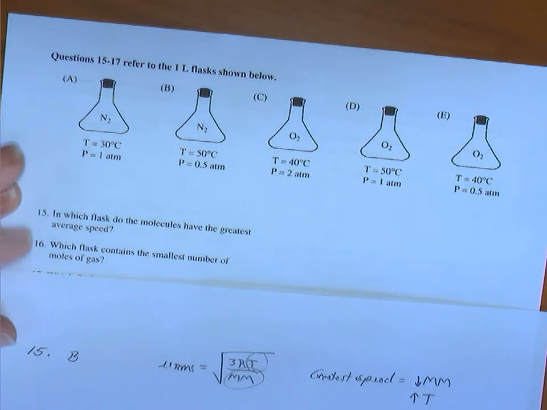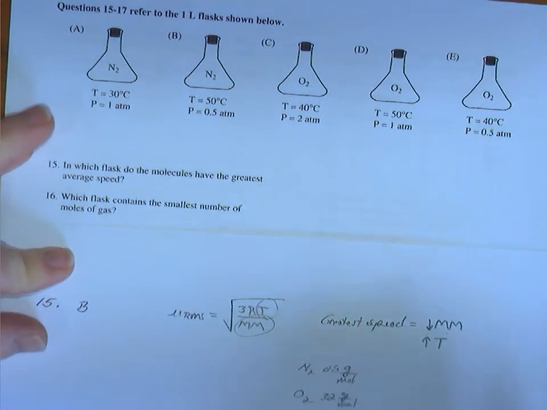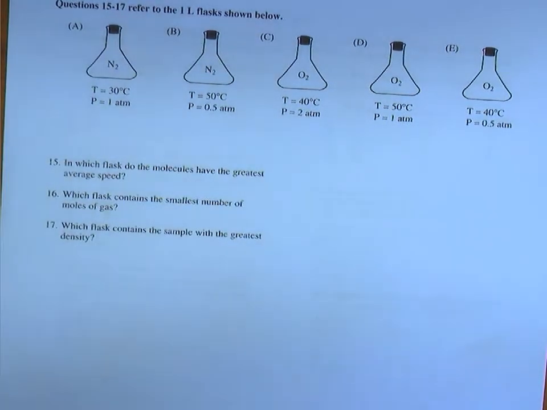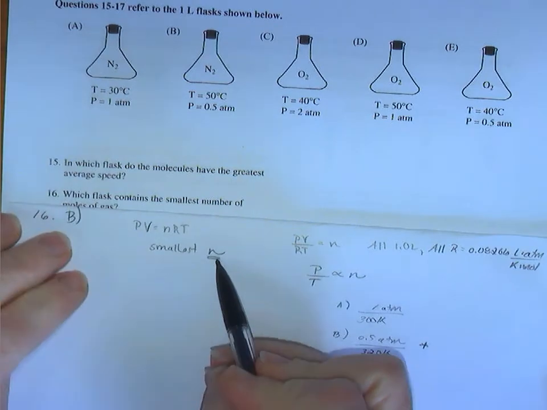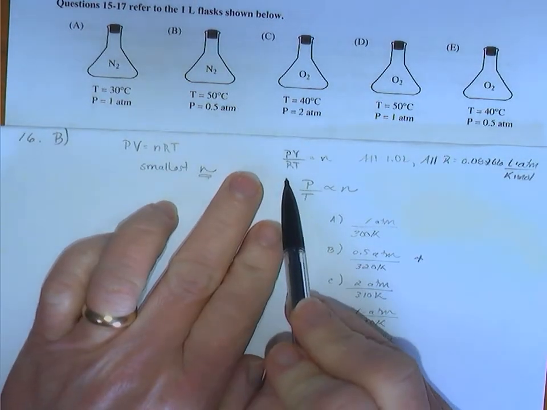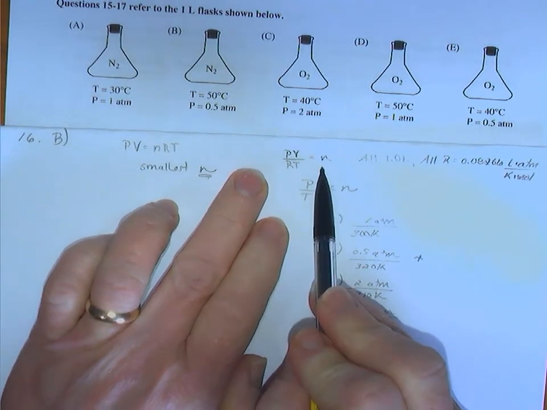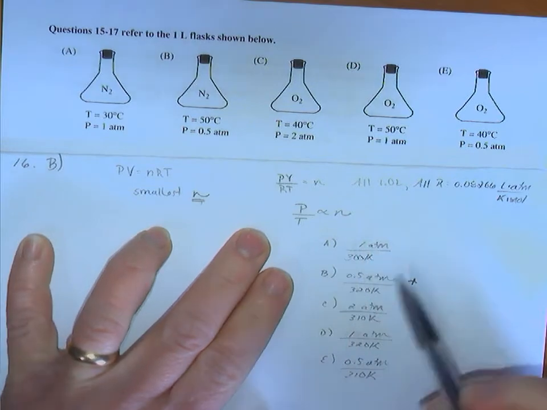16 rather, smallest number of moles of gas. So if we recall the go-to gas law, PV equals nRT, I want the smallest number of moles. So if we rearrange, PV divided by RT is my moles. They're all 1 liter, and R is the same, of course, for each one.